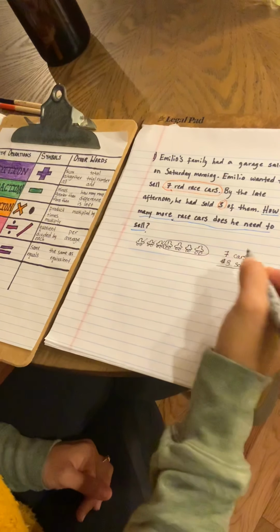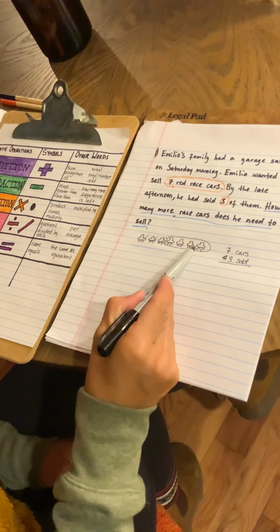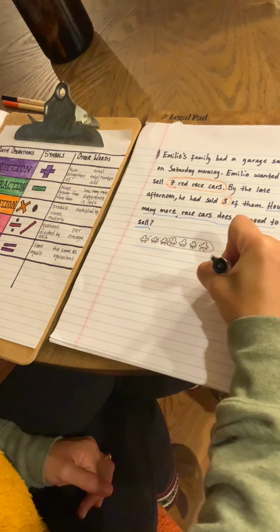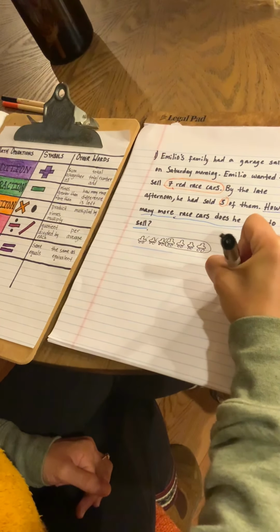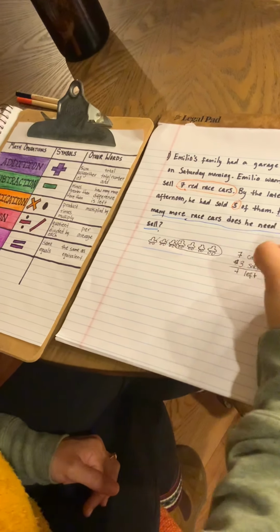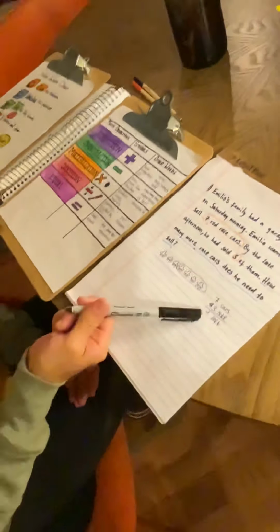How many does he have left? 1, 2, 3, 4. He has 4 left. Now, this 4 left also means that's how many more he needs to sell. And maybe if his parents allow him to have the garage sale for 1 more day, he will be able to sell all of the 7 cars.